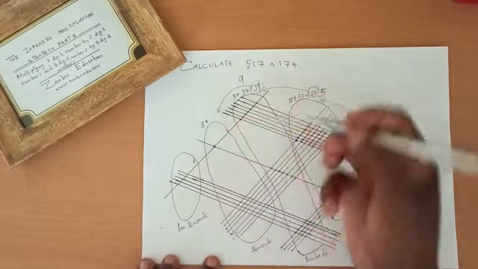Okay, so we have 1, 2, 3, 4, 5, 6, 7, 8, 9, 10, 11, 12, 13, 14, 15, 16, 17, 18, 19, 20, 21, 22, 23, 24, 25, 26, 27, 28, 29, 30, 31, 32, 33, 34, 35, 36.